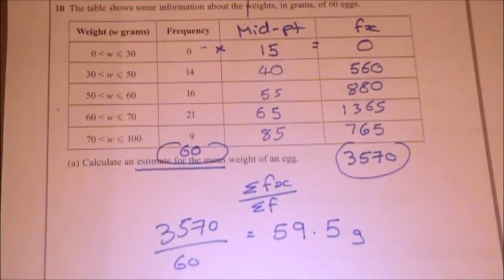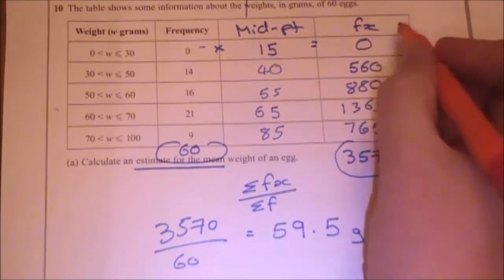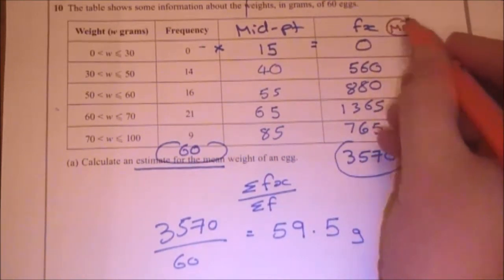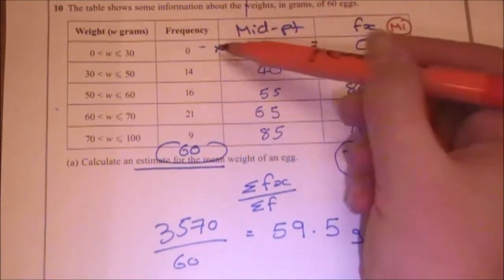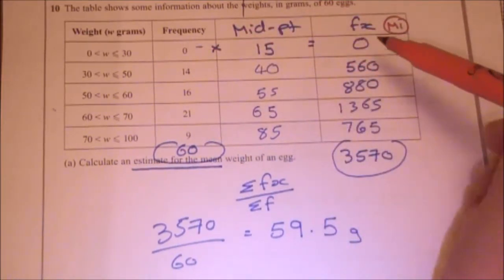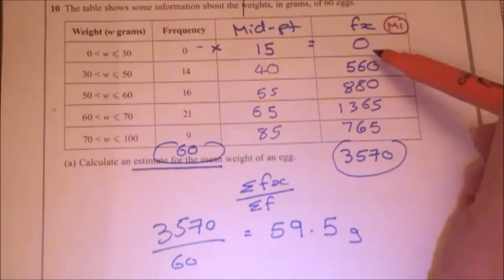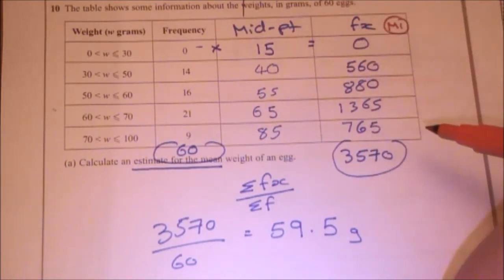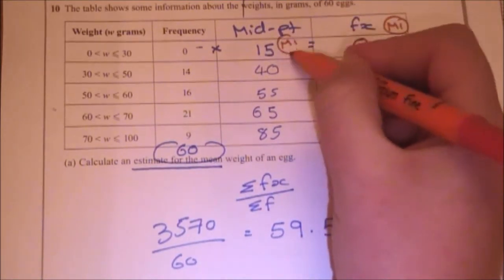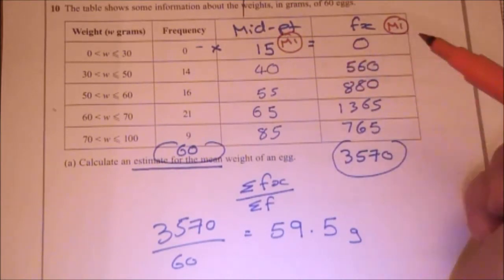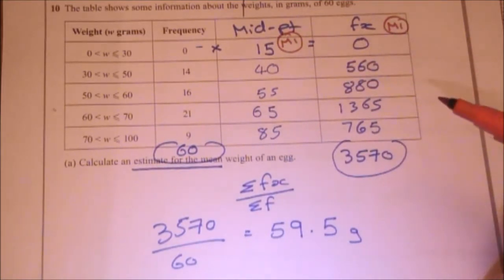With regards to mark allocations, an estimate the mean question is always quite generous on marks, so it was worth 4 marks. Now the first of those marks you get for this column here, a method mark, and that's for finding at least 4 products, and remember a product means the result of a multiplication, so finding 4 products for fx that are consistent with the interval that you've used. The second mark is for using and finding the accurate midpoints.